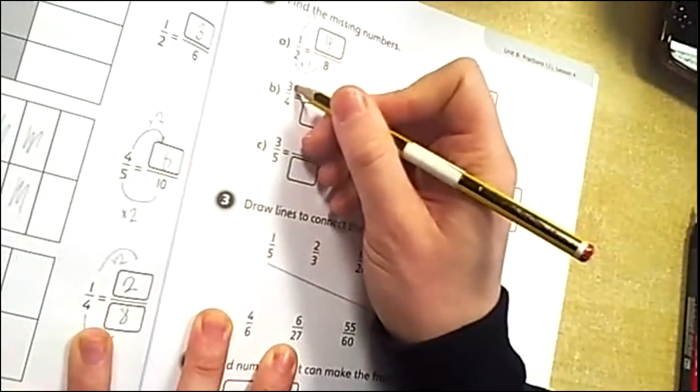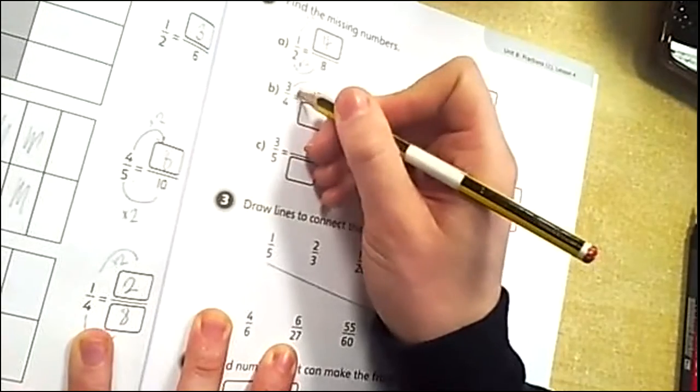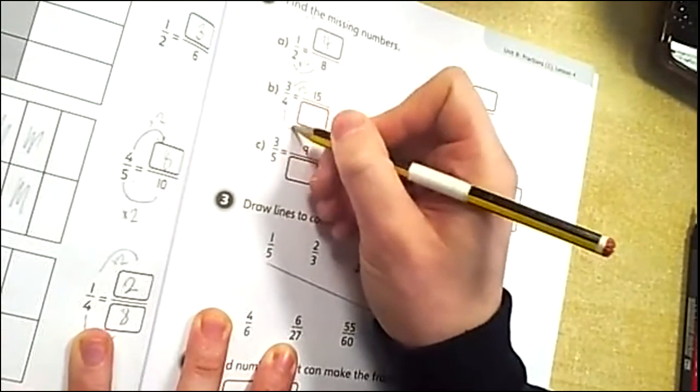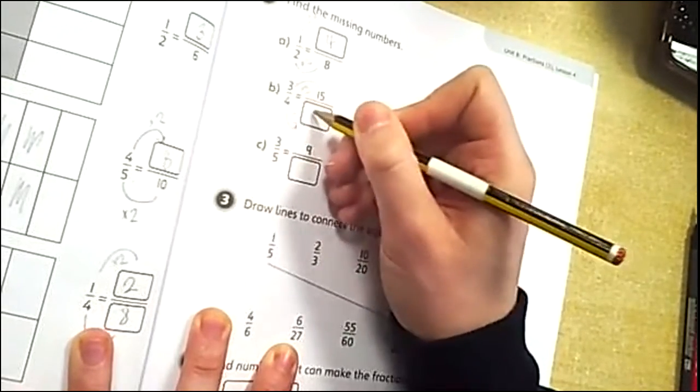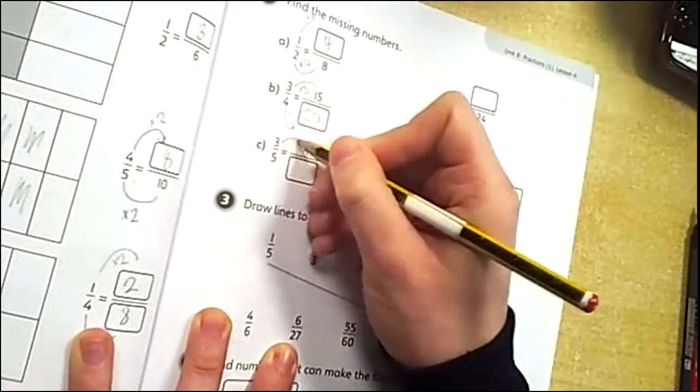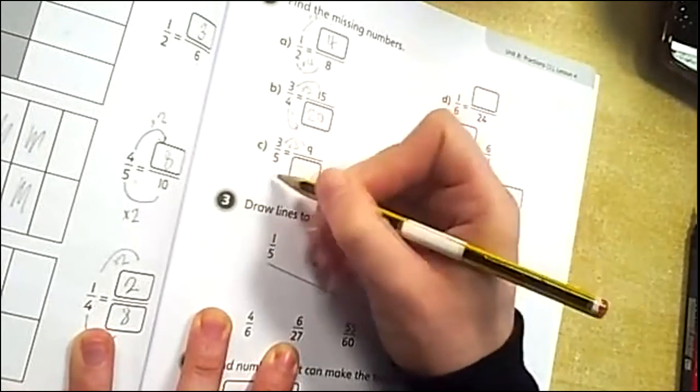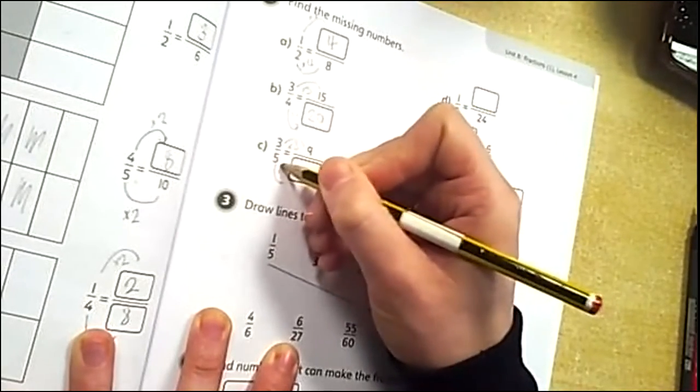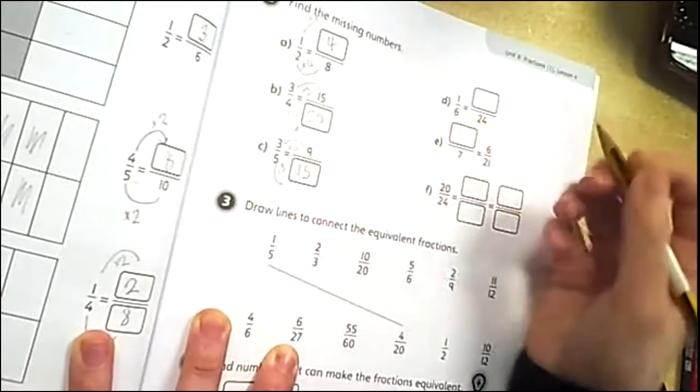B. Oh, what have you done to 3 to get to 15? You've timesed by 5. So you must do 4 times 5, which will give you 20. What have you done to 3 to get to 9? You've timesed by 3. So I must also times 5 by 3, which will give me 15.